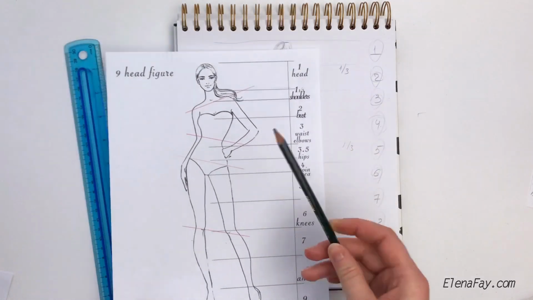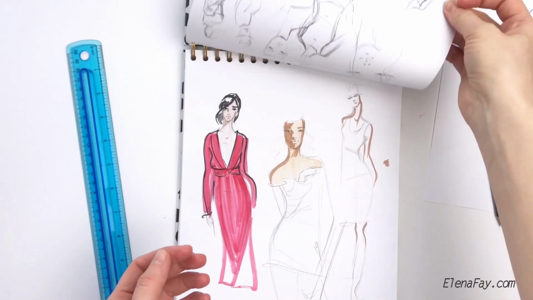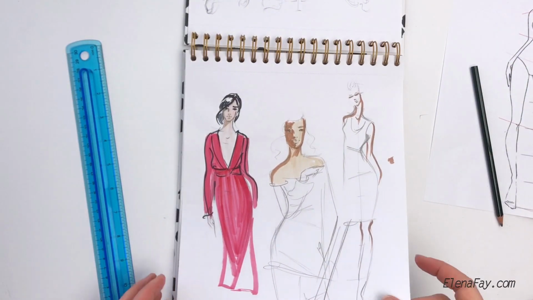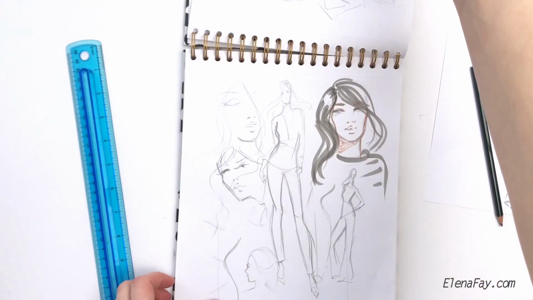But before I show you this trick, I want to show you my sketchbook very quick, and I want you to understand that even though you know all the proportions and you have the templates, you need to practice a lot.